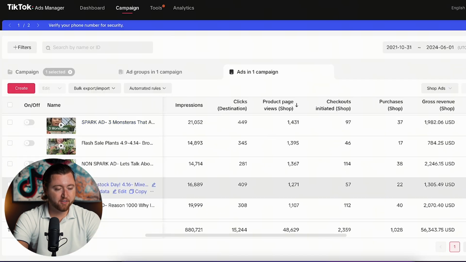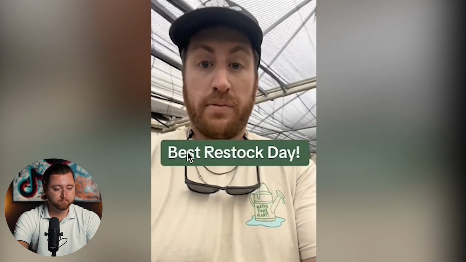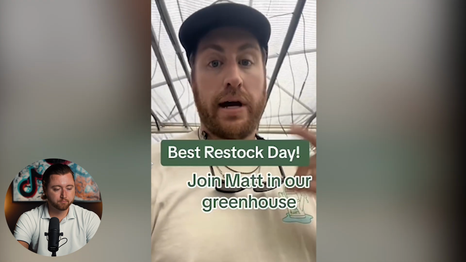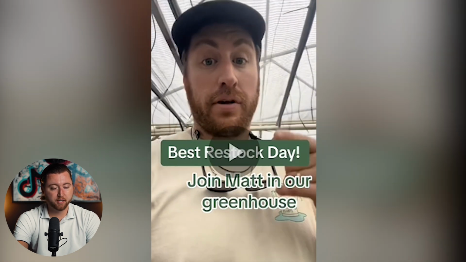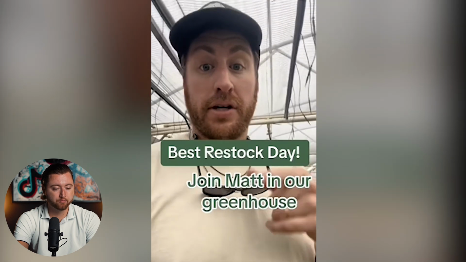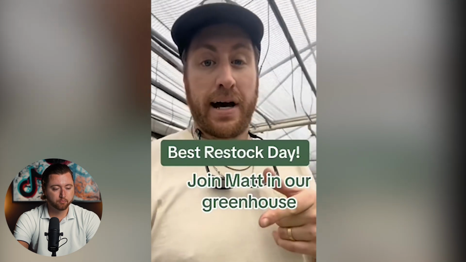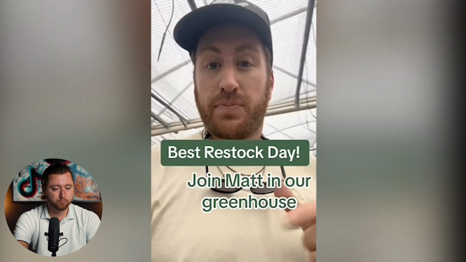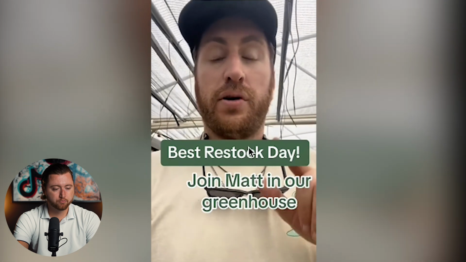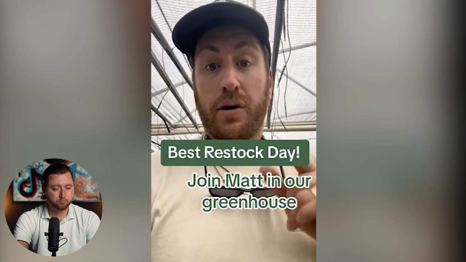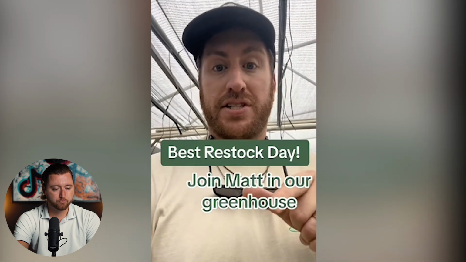And as we go down, we have another variation. This one is best restock day. Much longer ads, still generating a 6.8 ROAS. Really good restock day for y'all. I'm at the greenhouse. I'm going to show you this beautiful greenhouse full of beautiful plants, and also show you what's available for this week's restock.